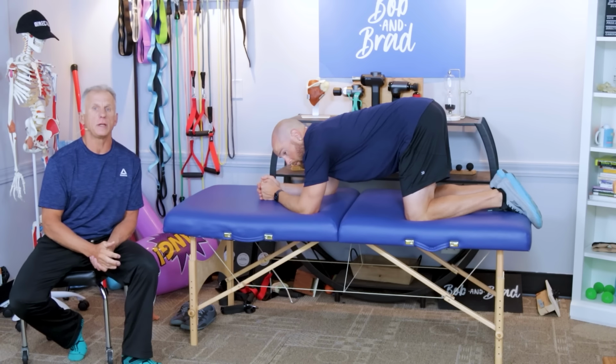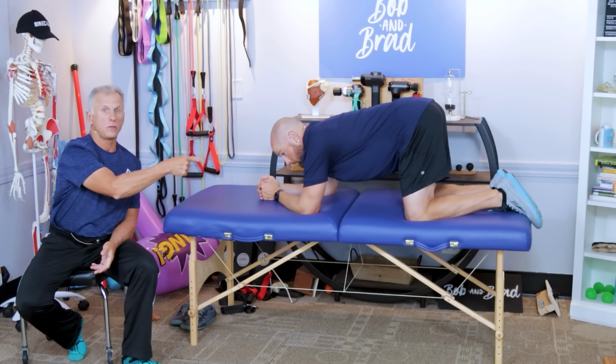This should feel good. When you put the pressure on there, going back in, it's going to feel better. If that's the case, feels good while you're doing it, and after you put it down, walk around, it feels good. That's a real positive sign that you're doing exactly the right thing. Then you're going to do this exercise.